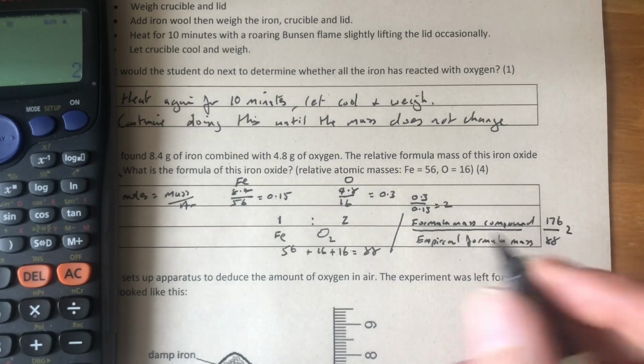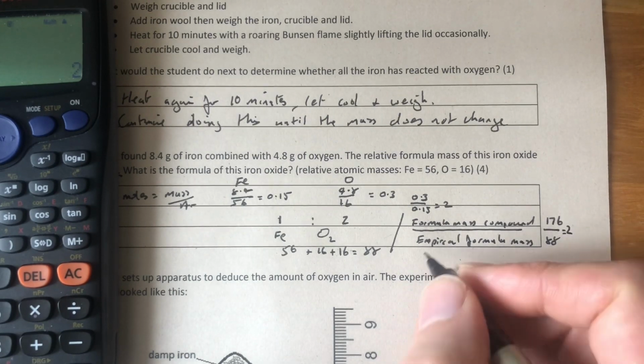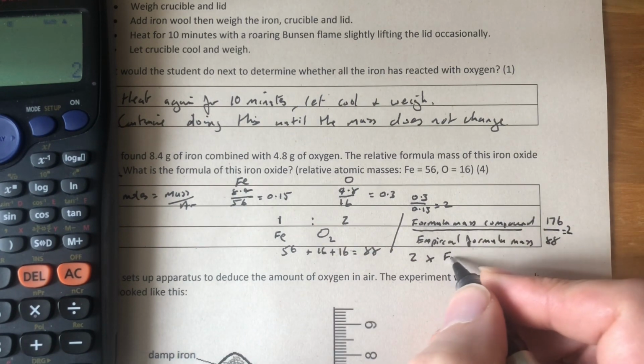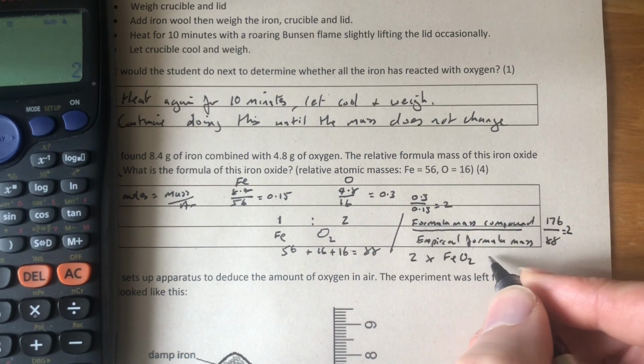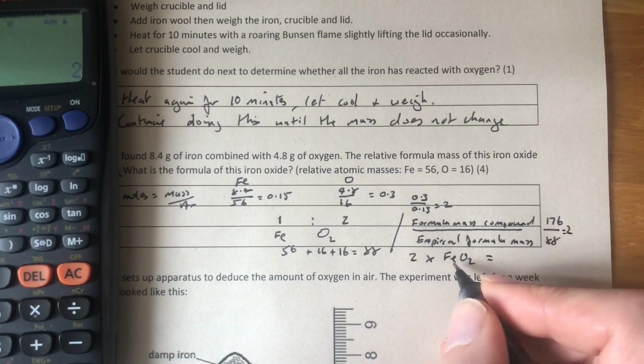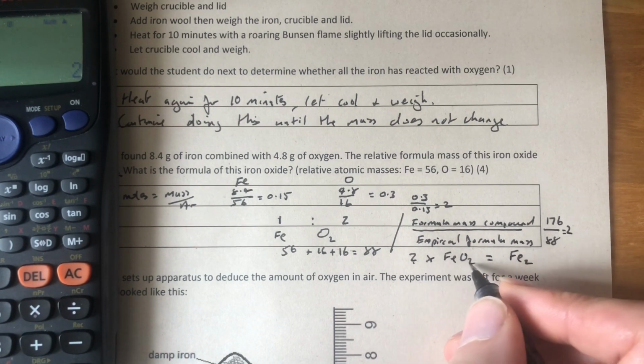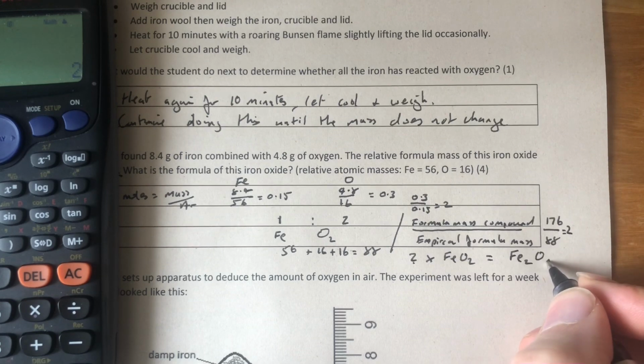So what that means is this compound is made of 2 times FeO2. Or, 2 times Fe1 is going to be Fe2, and 2 times 2 oxygens is going to be O4, and that's our final answer.